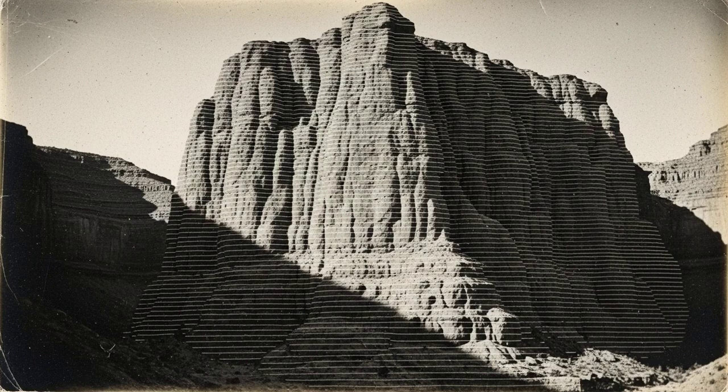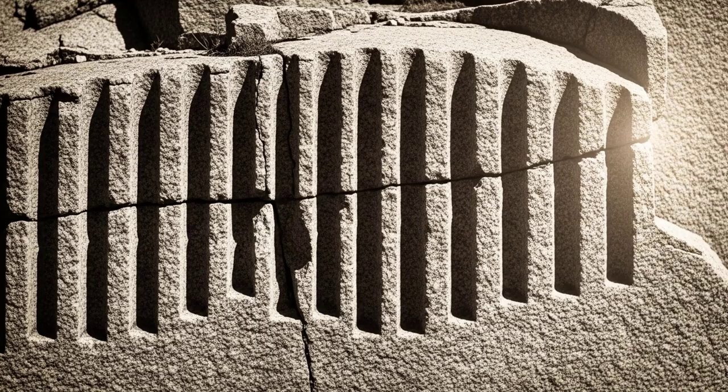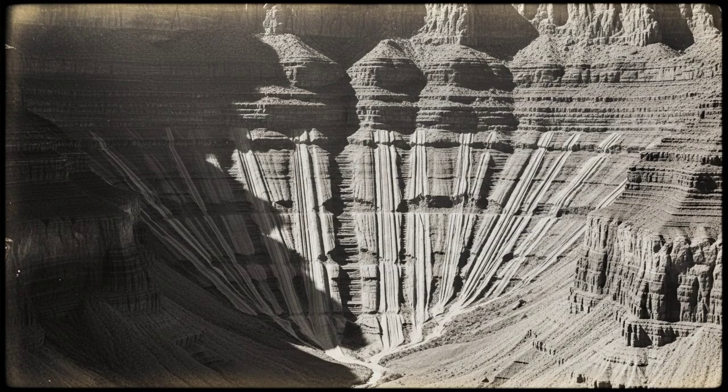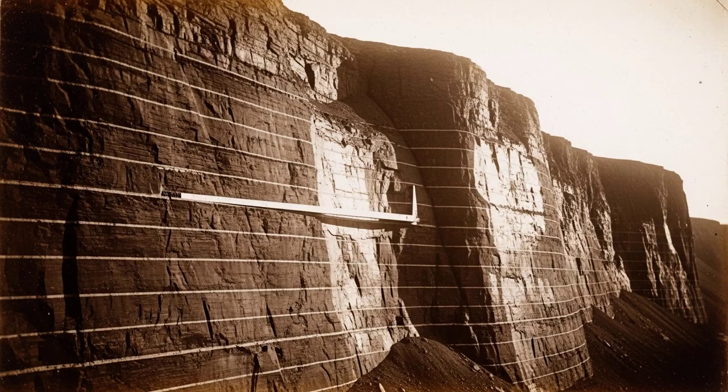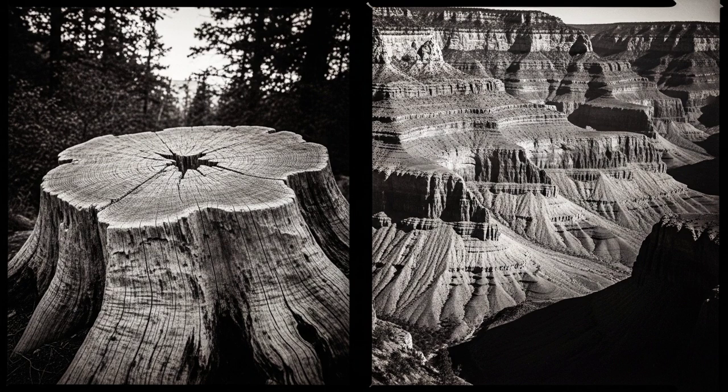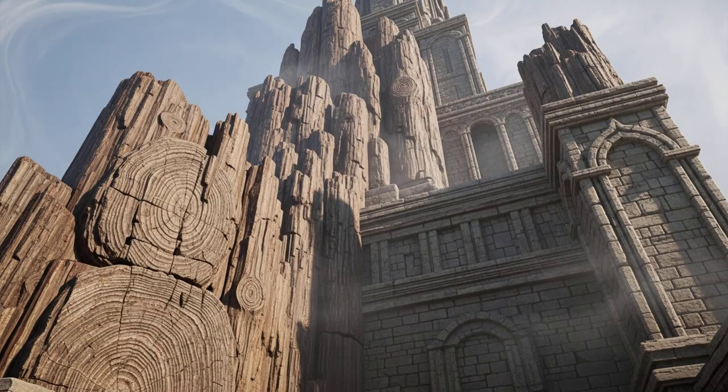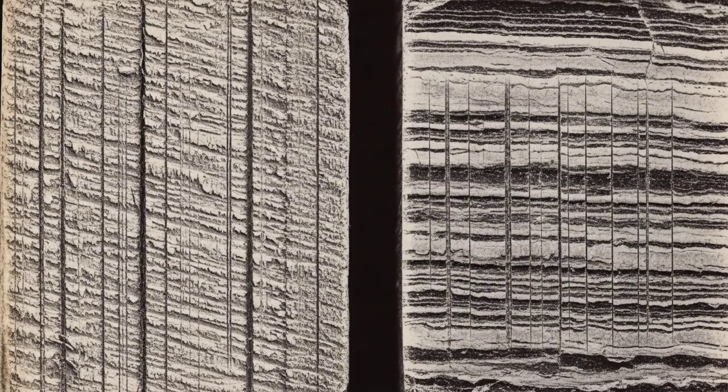When geologists look at those parallel lines in rock, they usually offer two explanations. The first is natural jointing, a process where rock forms fractures along parallel planes due to pressure changes. The second is differential erosion, where layers of different hardness wear away at different rates, creating a lined appearance. And both of those processes are real. They exist. They explain certain formations, but they don't explain all of them, because in many of the locations where these lines appear, they don't follow the internal structure of the rock. They cut across it. That's important.